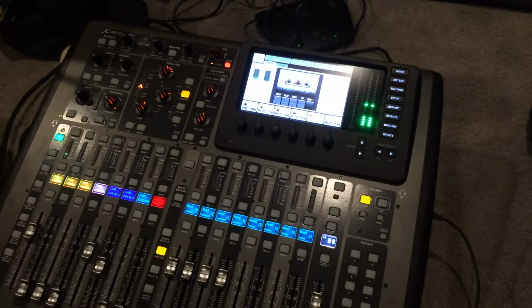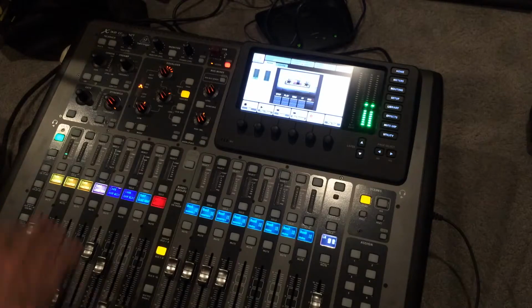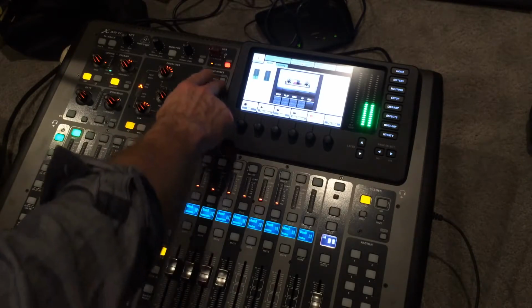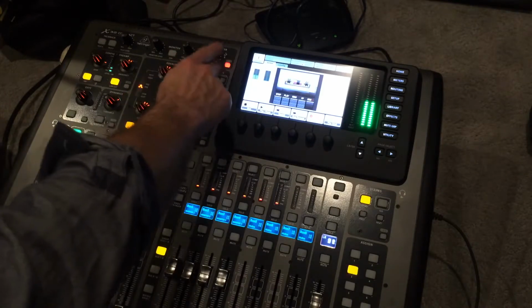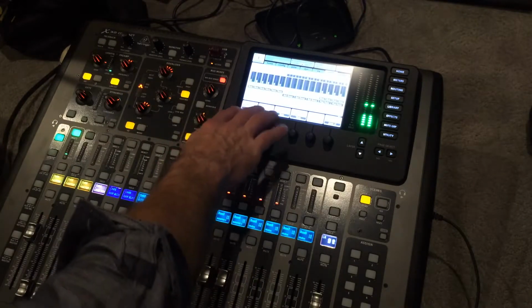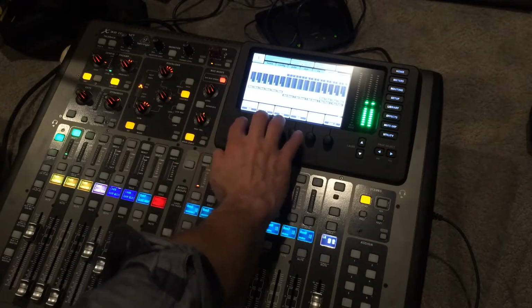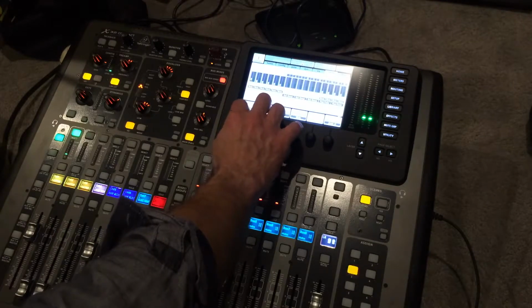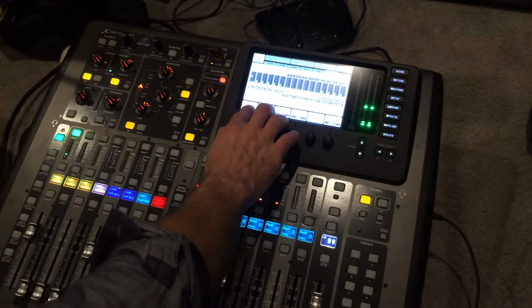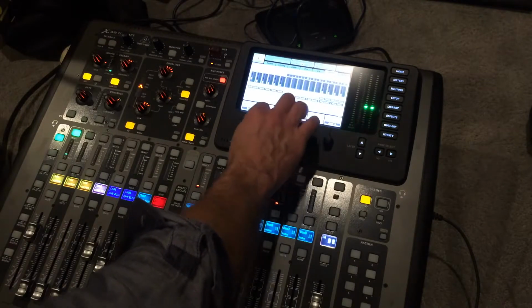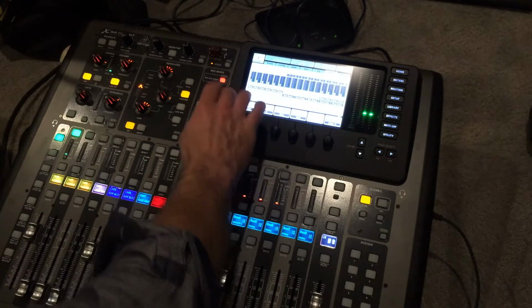We can still do that with this board. So I can select Pastor Mic 1, click here on my mix bus sends view, and use these dials to set up my monitor send for bus 1 or bus 2 or bus 3 or bus 4. So I can do that here.